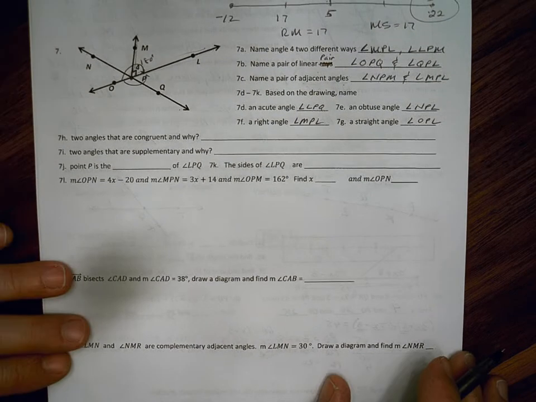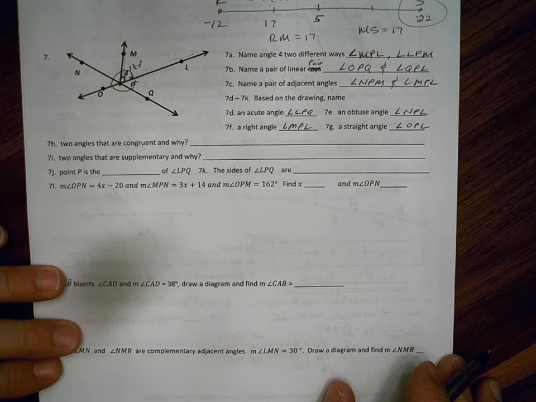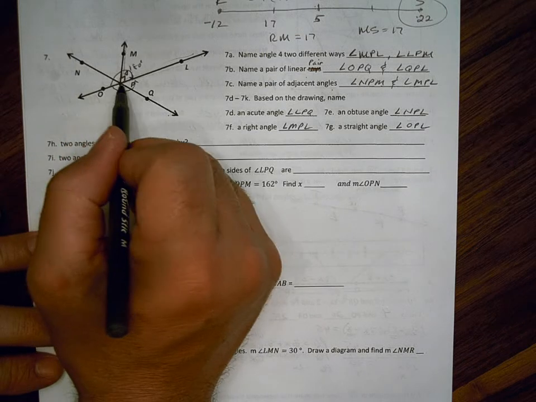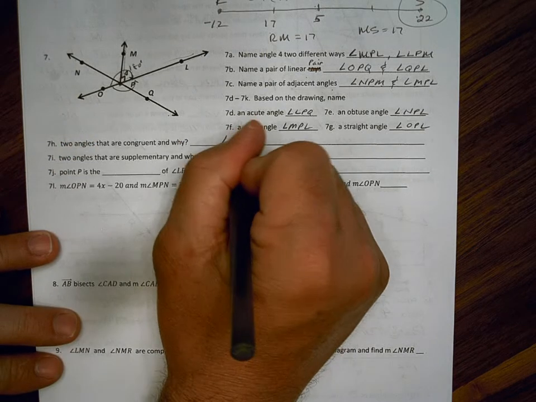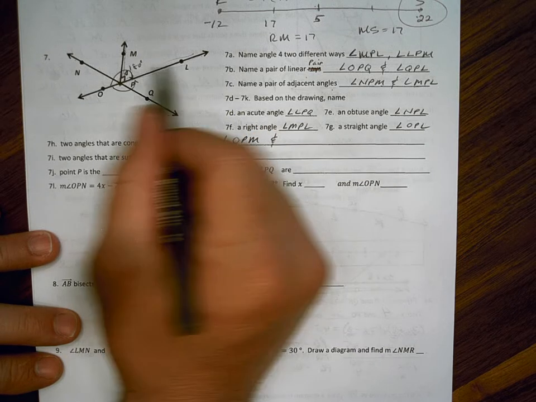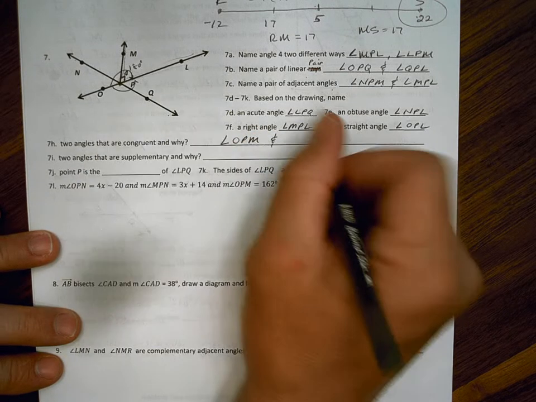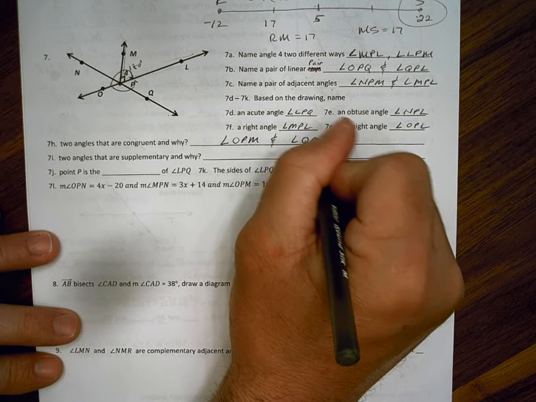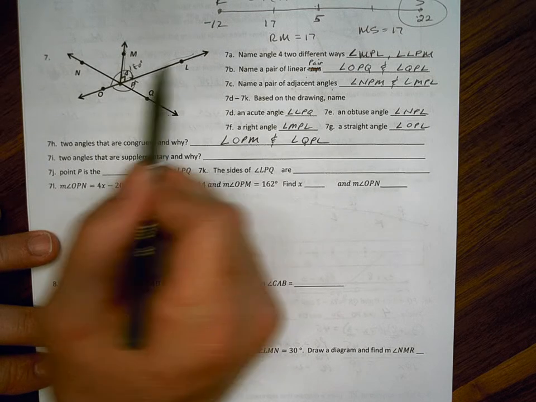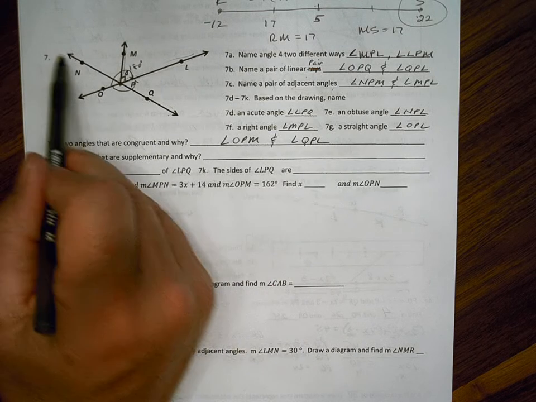2 angles that are congruent, and why? Well, we know that angle OPM and angle QPL are congruent because they're vertical angles. I've told you many times how important vertical angles are.